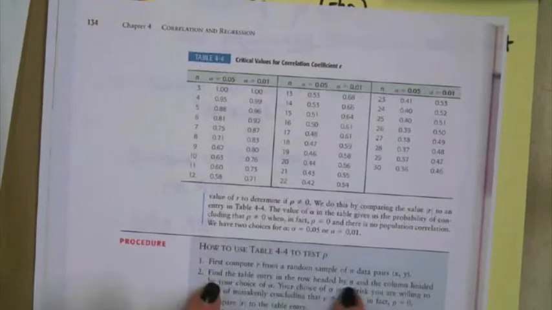So we find the table entry row headed by n, right? How many n data pairs do we have?